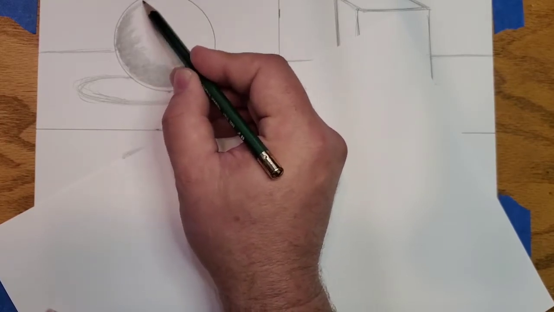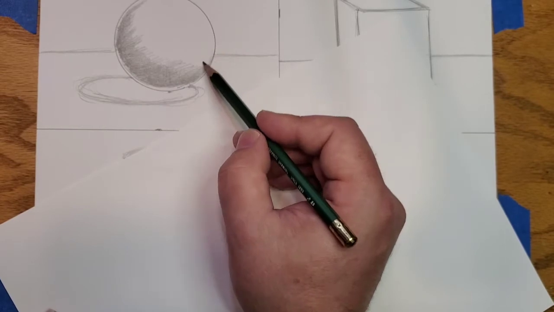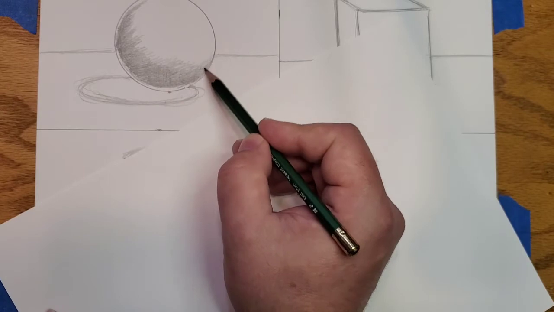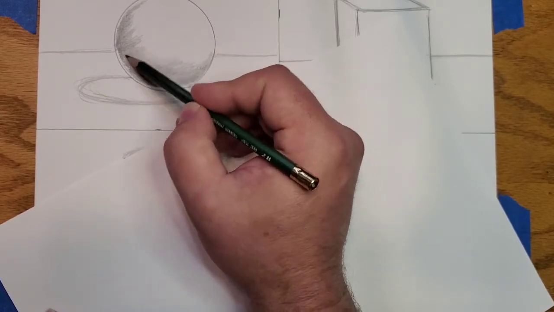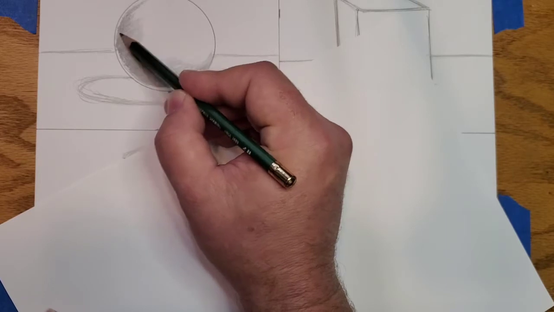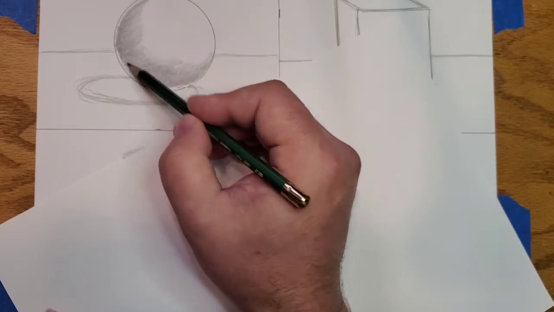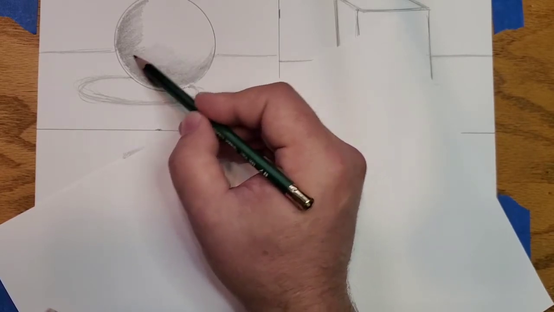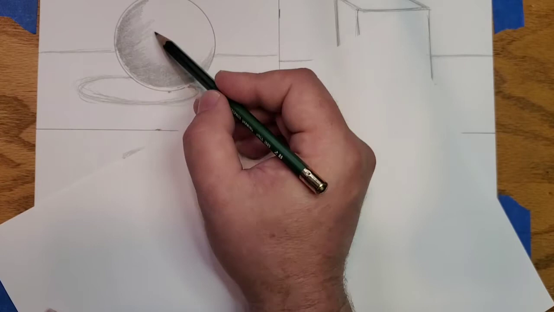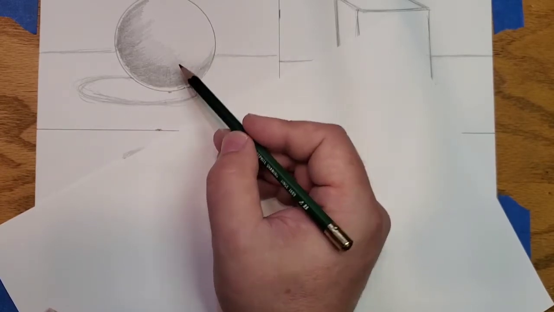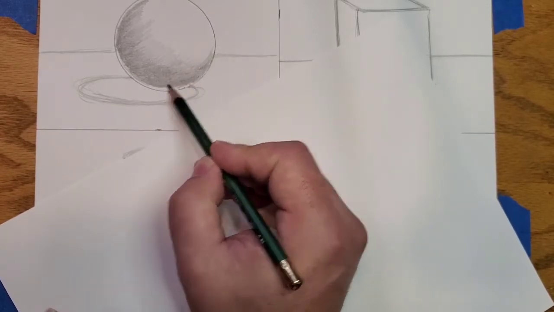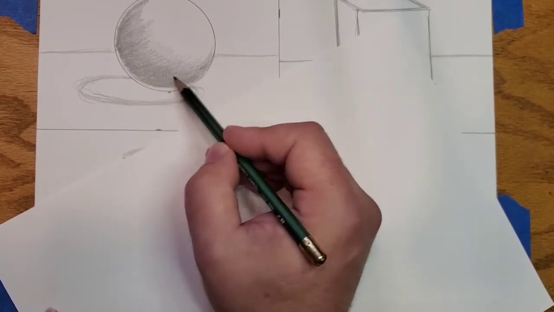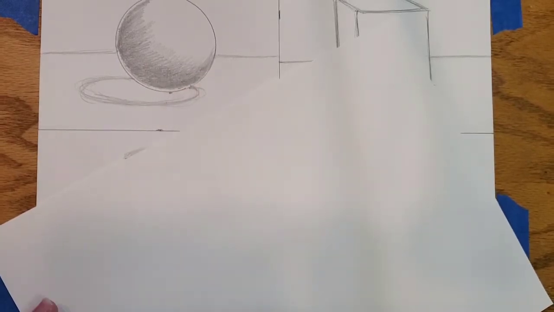So as I add layers, and look, it's developing this C shape because it's wrapping around the form. Now the key is to not go too far with your value. You don't want to go too dark as you get closer to the light. So I'm gradually relaxing my pressure as I go forward. I need my glasses.